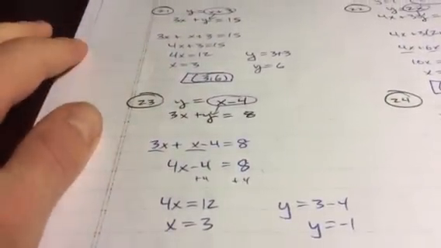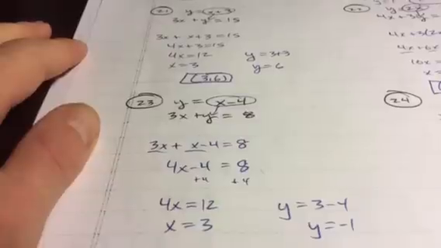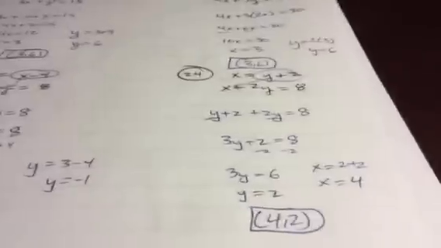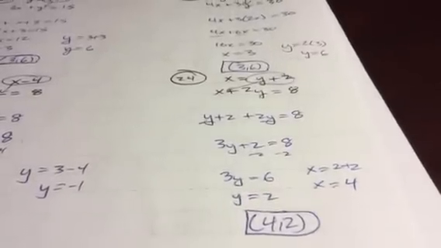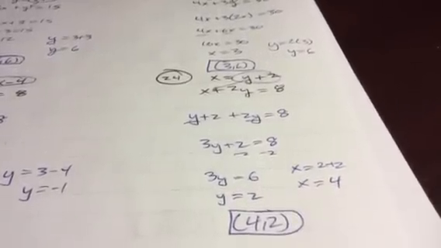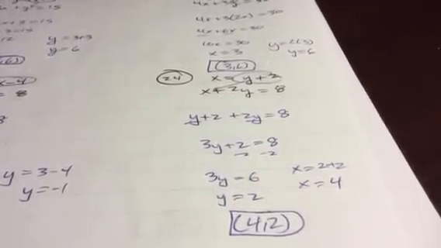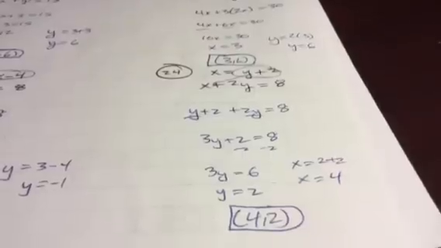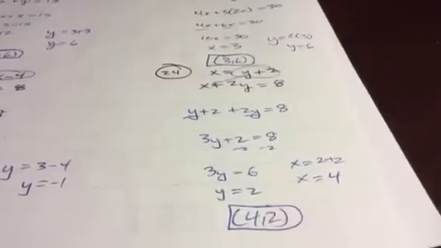X minus 4, that's what y is, so plug that in for y in the second equation. You get x is 3, and y is going to be negative 1. All right, folks, on number 24 here, you know that x is y plus 2. So you're going to have 3y plus 2 is 8, 3y is 6, y is 2, x is 2 plus 2, 4.